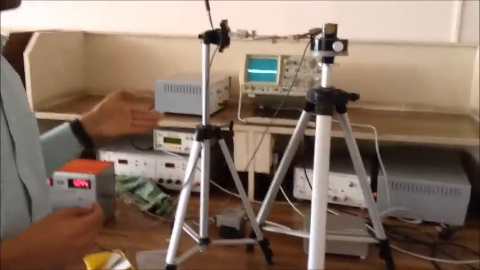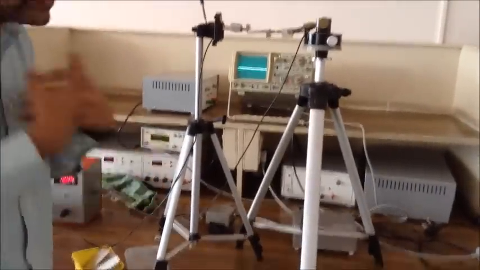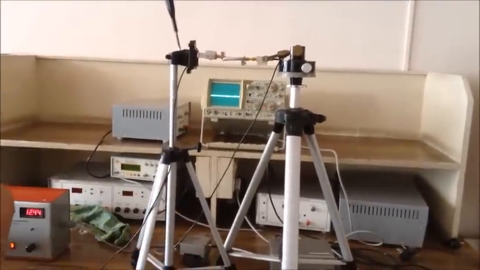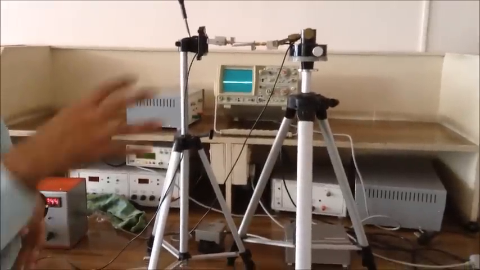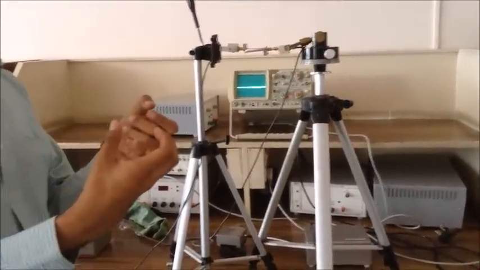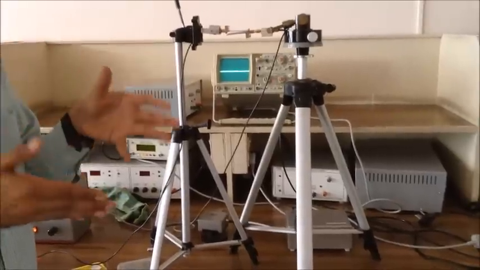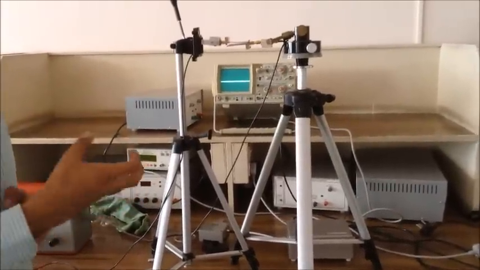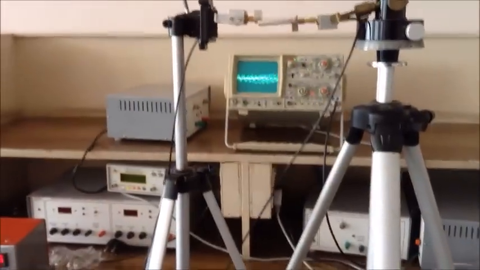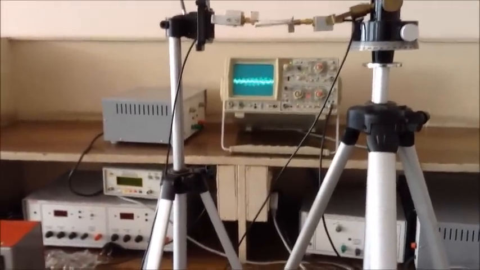The patch antenna is receiving that signal, and we process it. The transmitter is oozing out radiation, the receiving antenna receives it, and we tabulate for every angle the received power. From this we create a polar plot of r theta of how much power is received in a particular direction. So this setup is for antenna measurements.